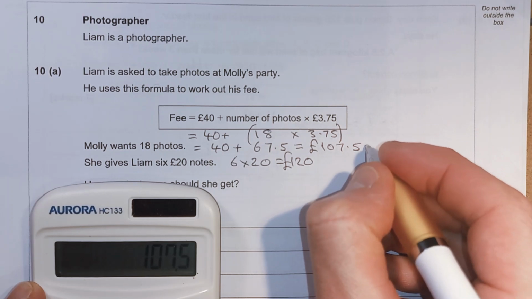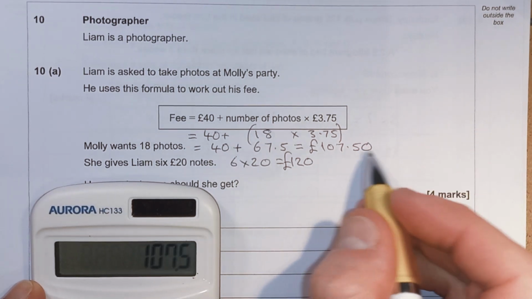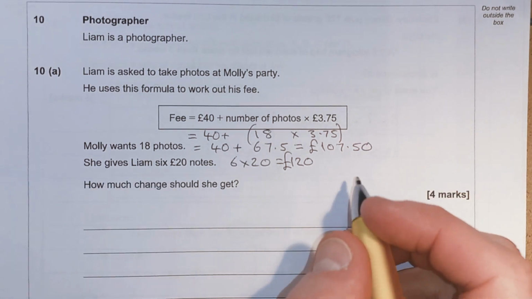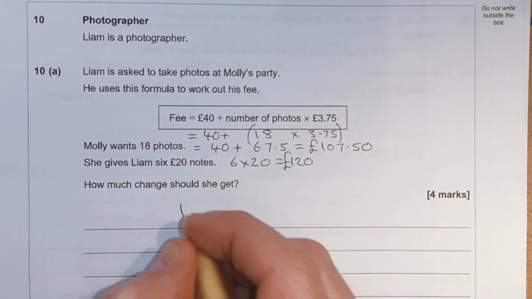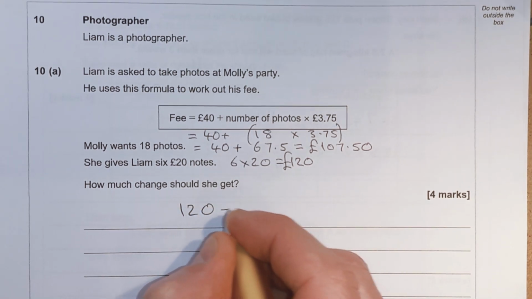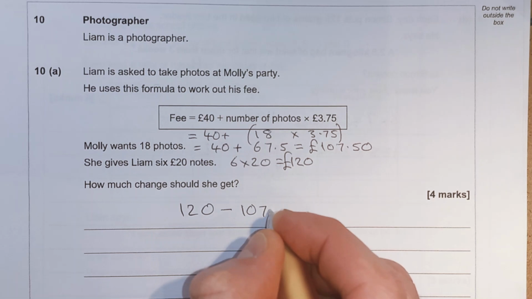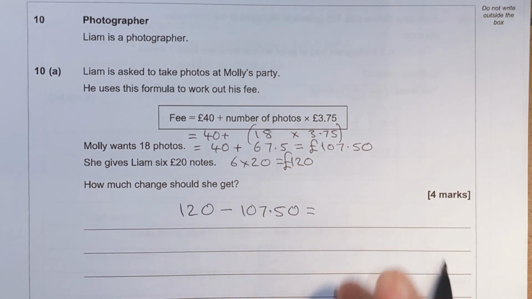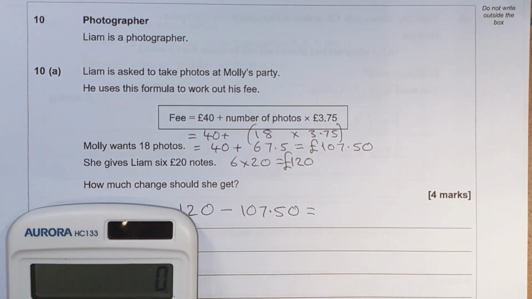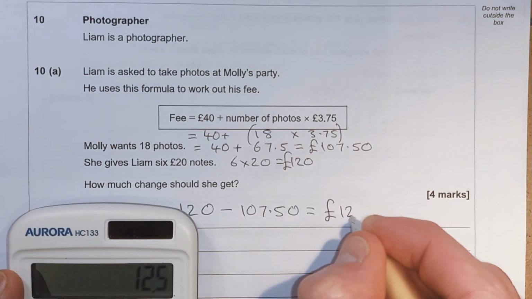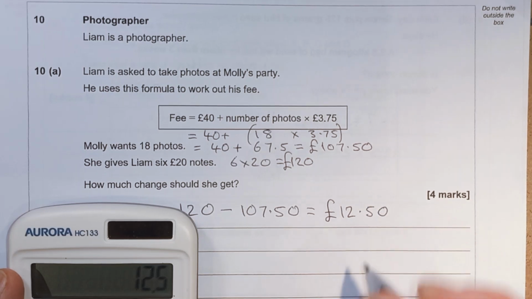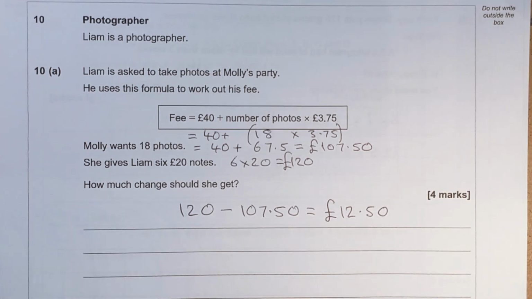It's going to be £107.50. We need 2 decimal places when it's money. So she gives him £120. It only costs £107.50. So if we take that away, we're left with £12.50.